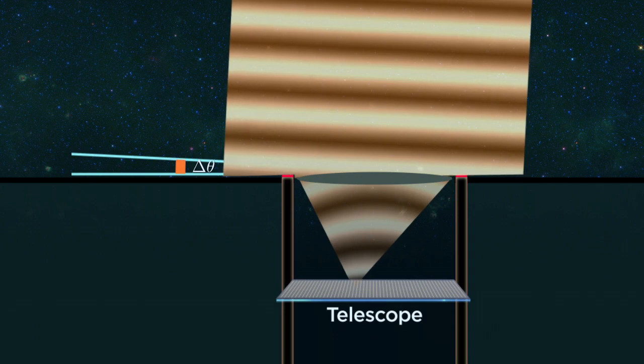But if delta theta is really tiny, how could the lens or the mirror possibly tell the difference? The wave energy is smeared out with a spatial extent of lambda. So the telescope still sees a crest filling the opening. The optical system responds essentially the same way as before, directing the energy to the same spot on the detector.